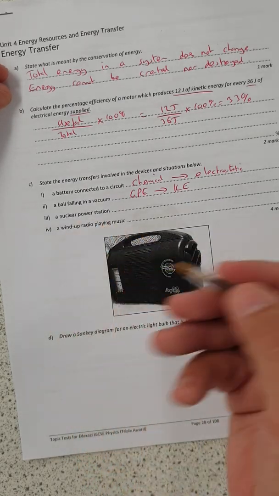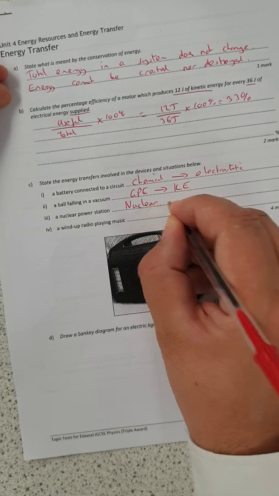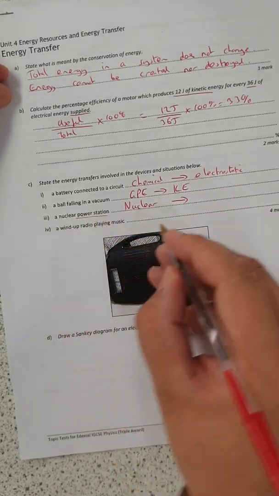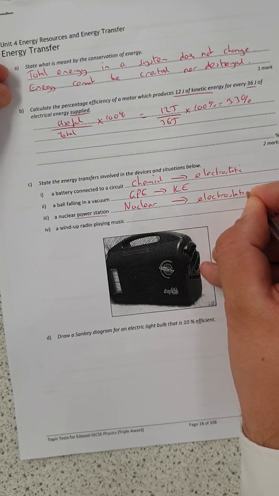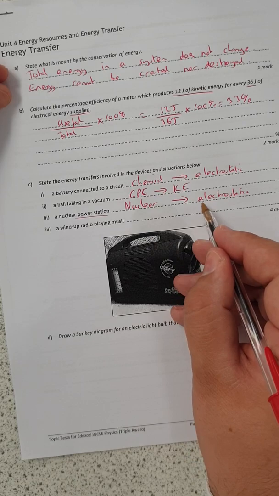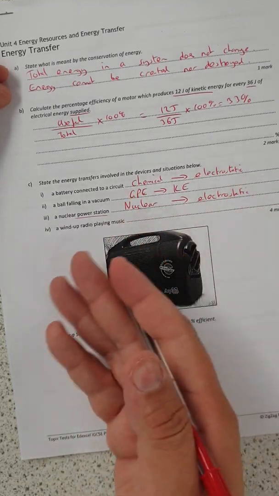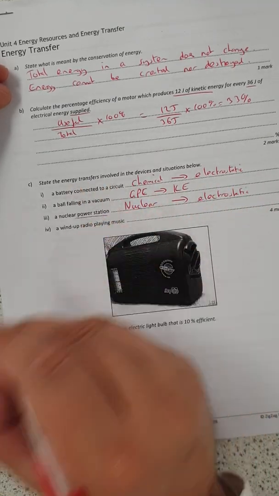A nuclear power station, well, the nuclear fuel has an excess of nuclear energy, and that gets transferred by the power station into electrostatic. Obviously, there's lots of transfers between here and here. Because it's 1 mark each, it's just after the main transfer. But we could accept, I suppose, nuclear to thermal would also be a transfer that's involved.